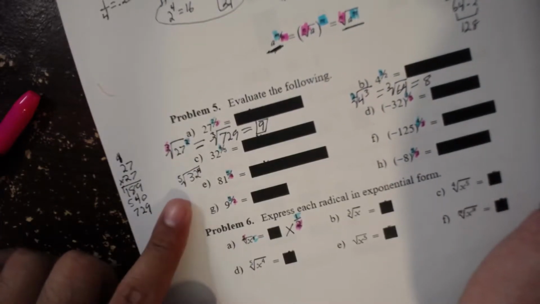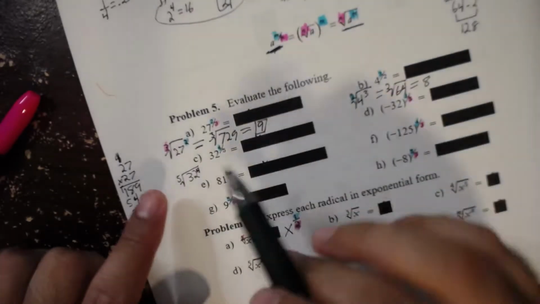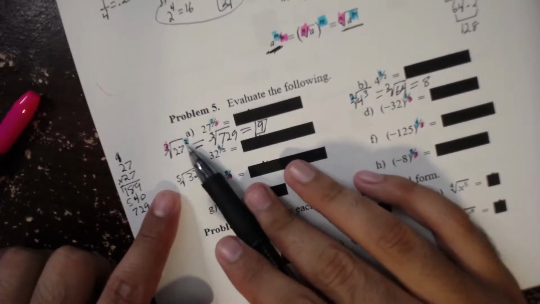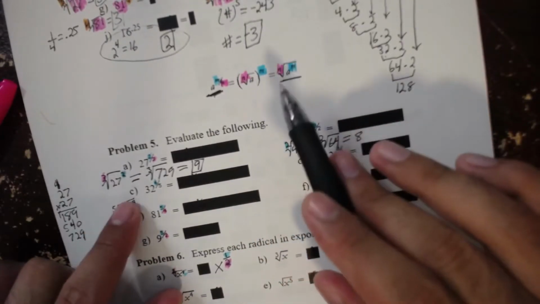Now, I'm going to actually do it a different way so it deals with fewer numbers. Notice how we did the exponent. We did this rule right here. Actually, we kind of did it differently. Later on, you're going to see a different notation.